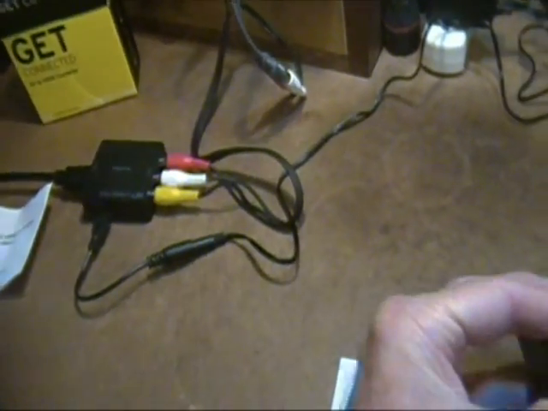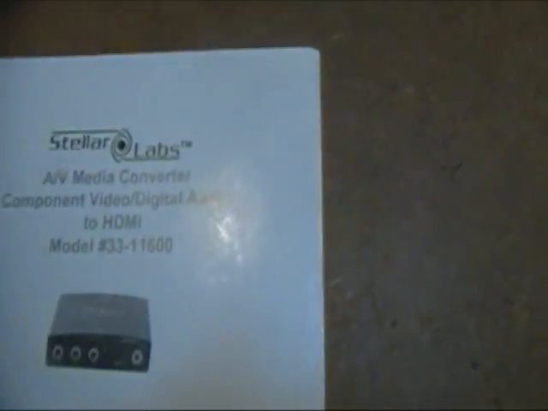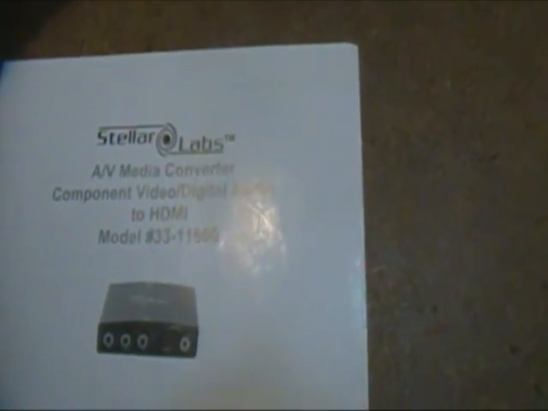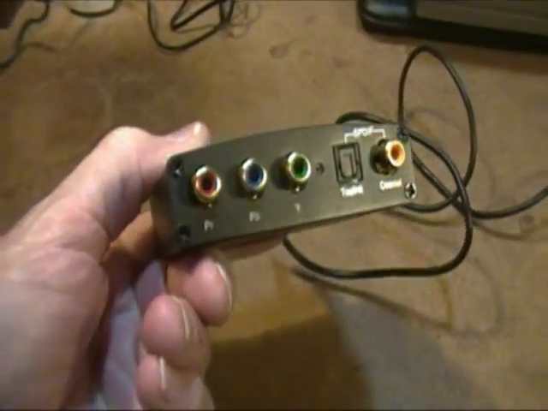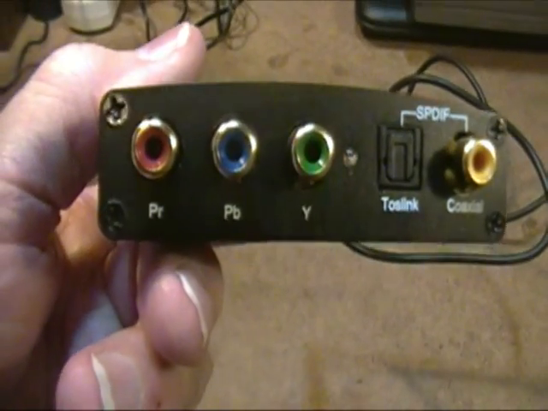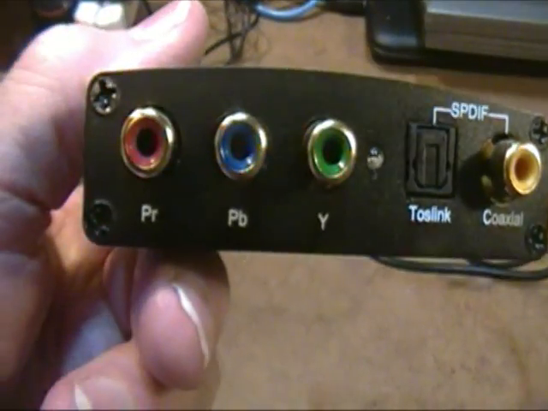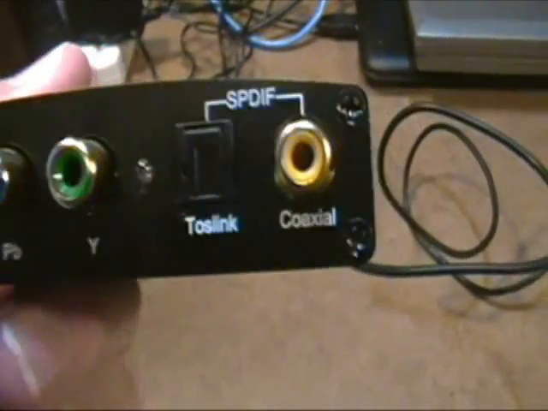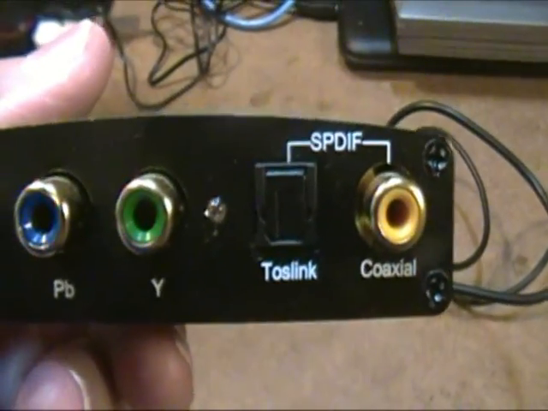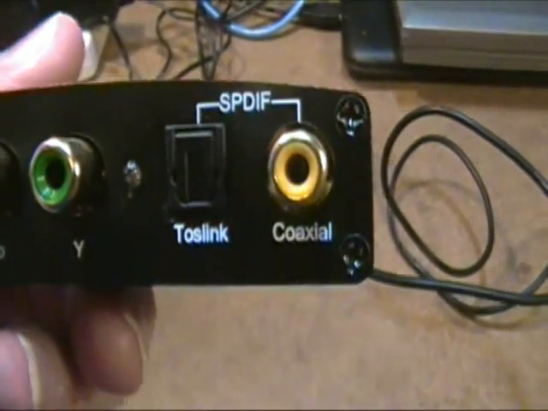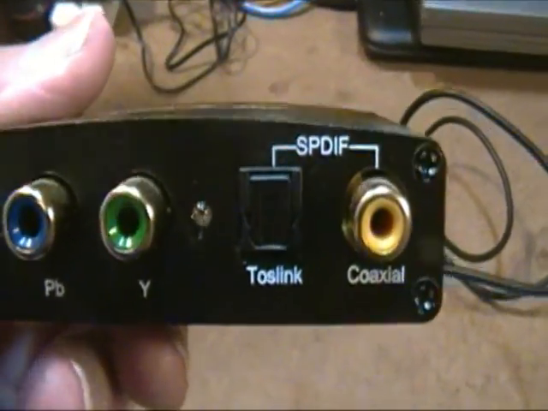Another thing that I found that works is this device, which is made by a company called Stellar Labs, which I think is a brand that is owned by MCM Electronics. At least they tend to sell it quite a bit, and that's where I got this one. This, as you notice, converts from a component video, that is the RGB signals. It also has optical inputs. Notice on the left is Toslink and on the right is coaxial. We'll talk a little more about that in a second.